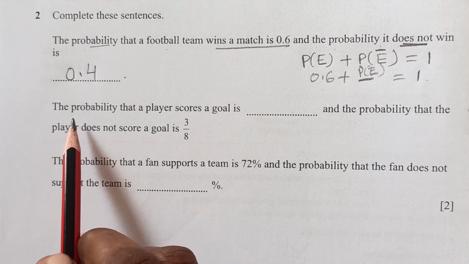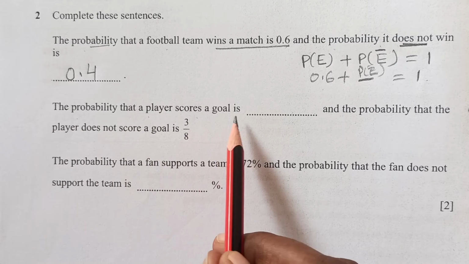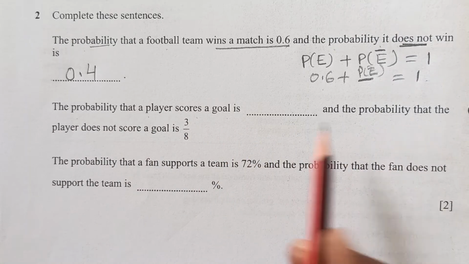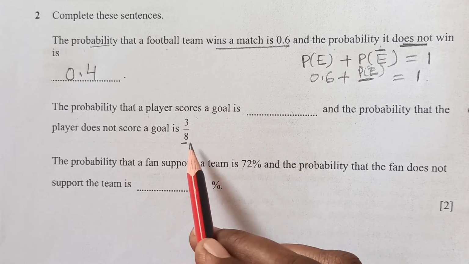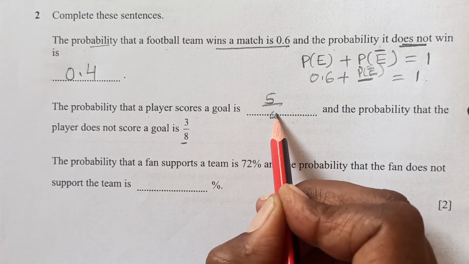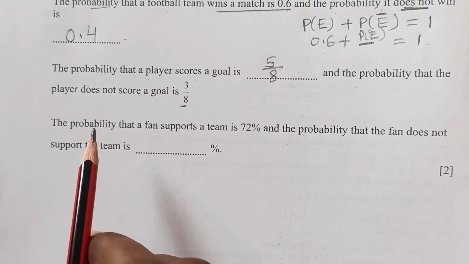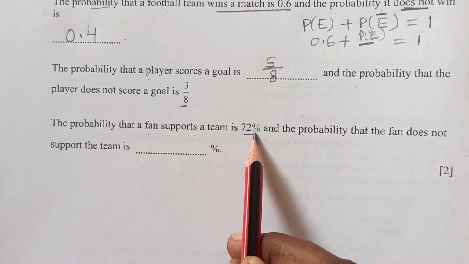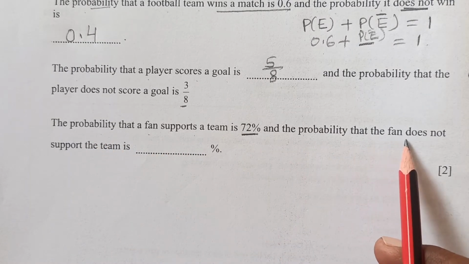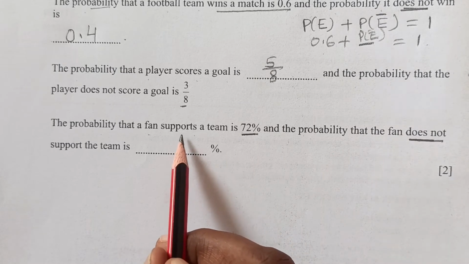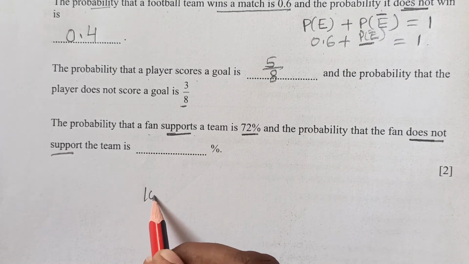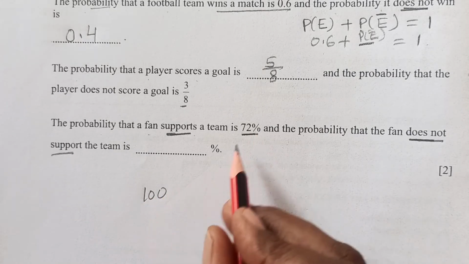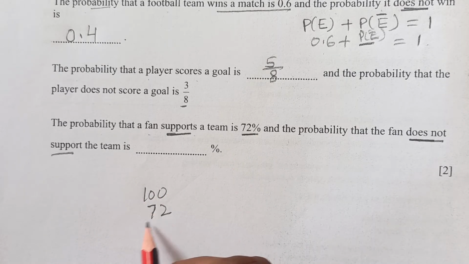Now second, the probability that a player scores a goal is dash and the probability that the player does not score is 3/8. So to make it 1, we should have here 5/8. Again, the probability that a fan supports is 72 and the probability that a fan does not support the team should be in percentage, so our answer should be in percentage.